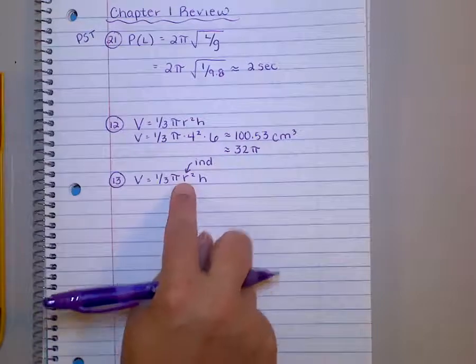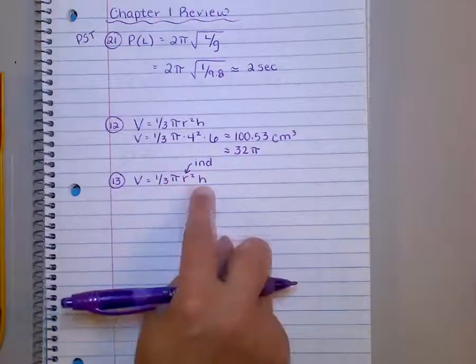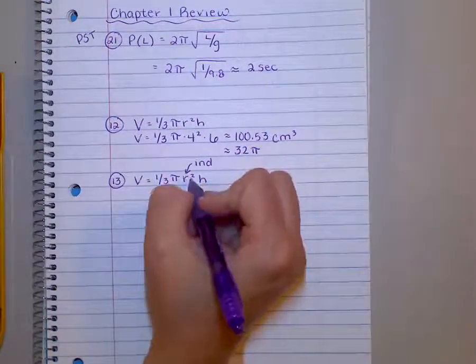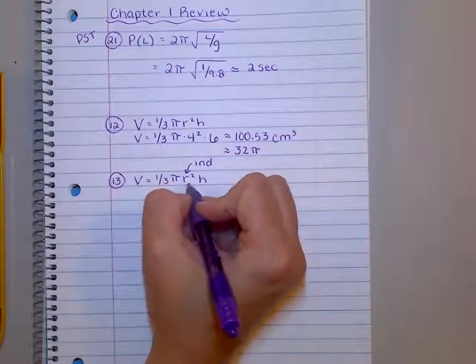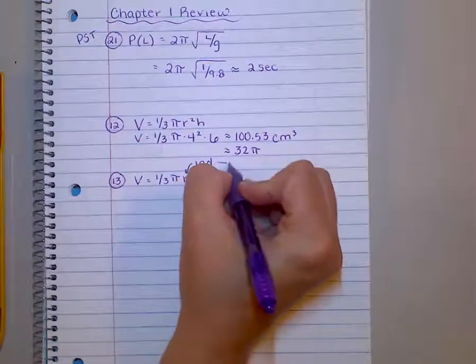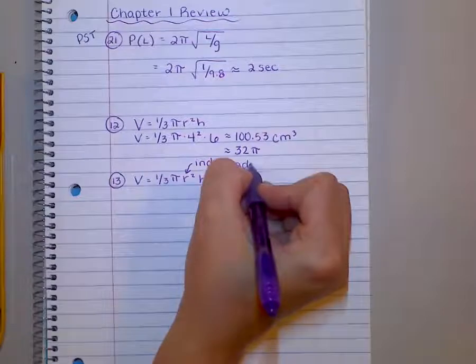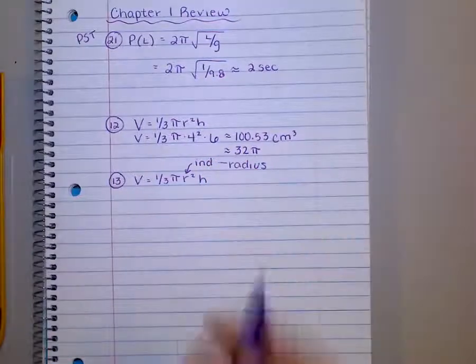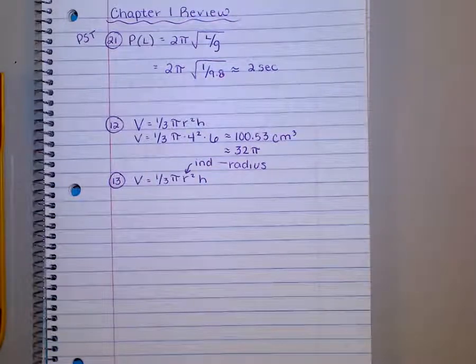We could put anything in and square it and then multiply by all this stuff. But when we think about it in context of the problem, and we think about this as being the radius, there are some numbers that don't make sense as a radius. You can't have a negative radius. You can't have 0 for a radius. You could have fractions or decimals.